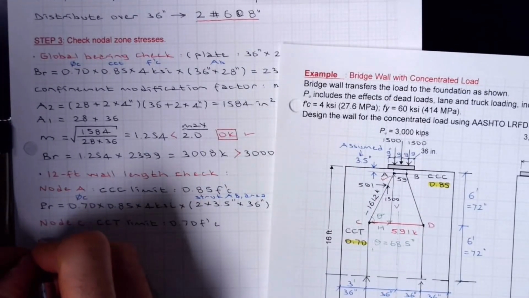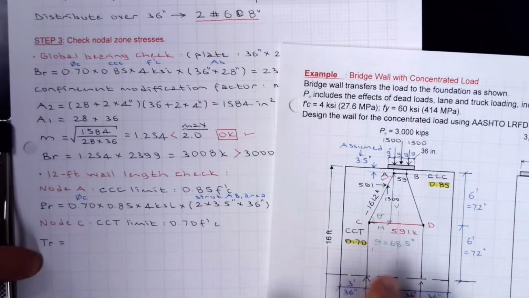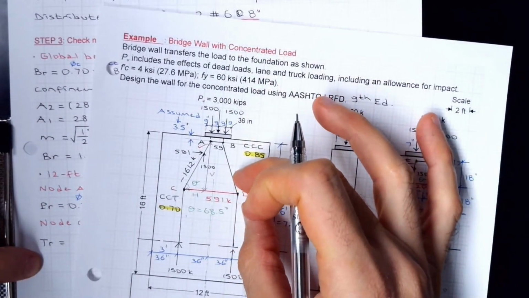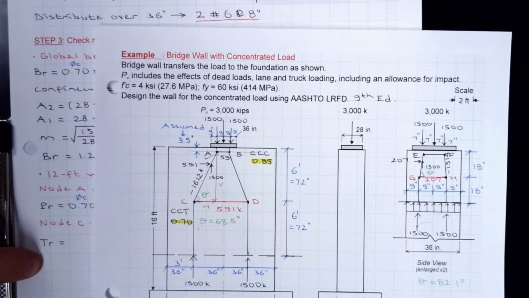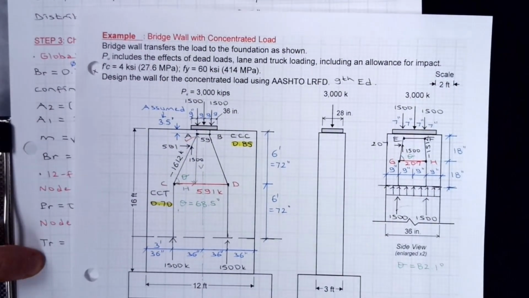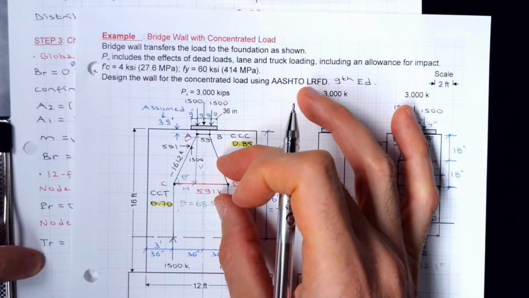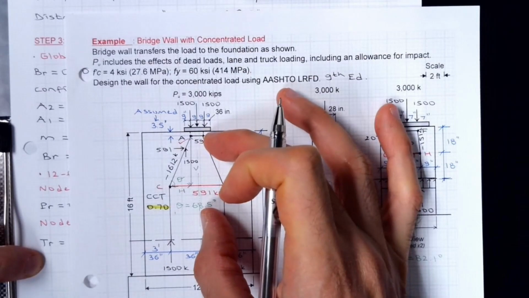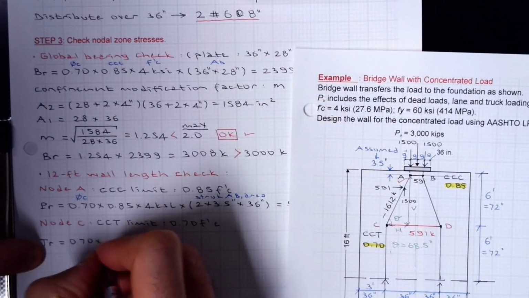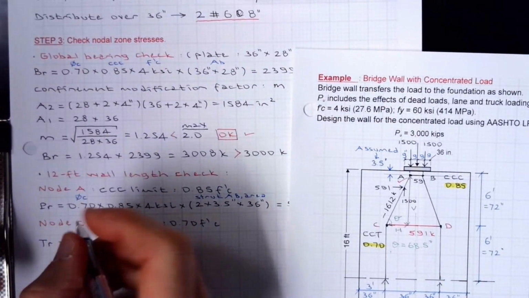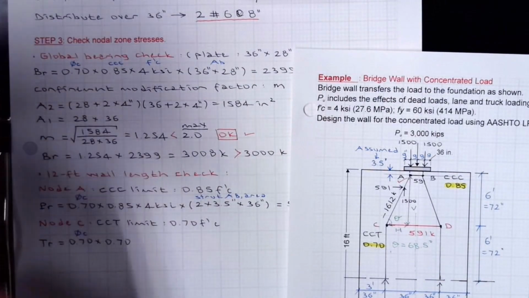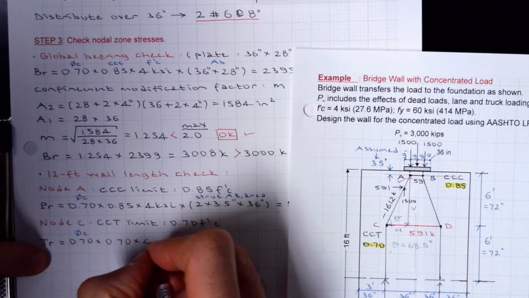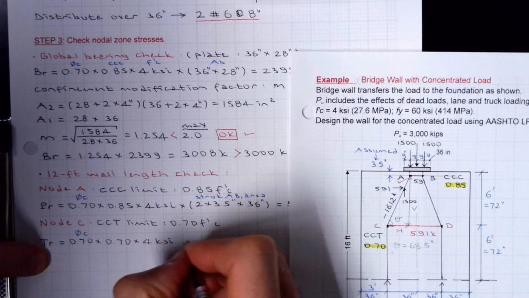Let's check the tension, which is Tr. I'm checking whether there is enough concrete for the tension, which shouldn't be an issue because this is at the mid section. You have a lot of distance, so you can omit this check. But let's check that with some numbers. This is again phi c, 0.7 times 4 ksi.